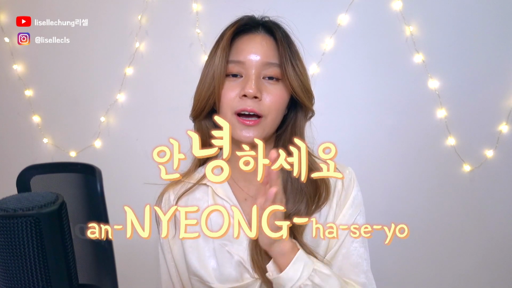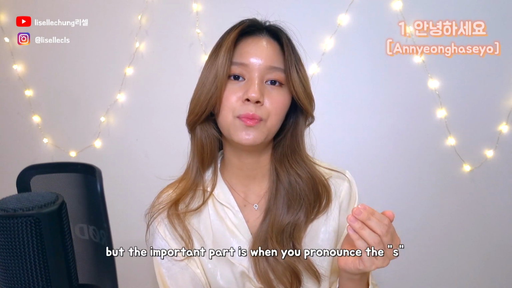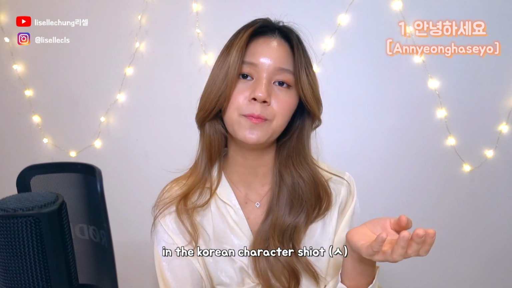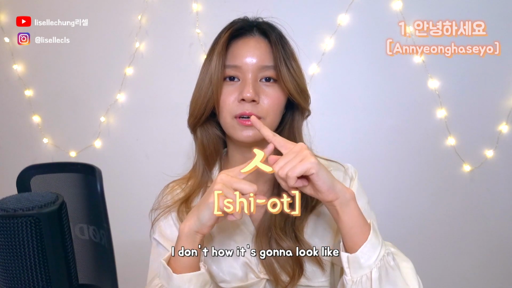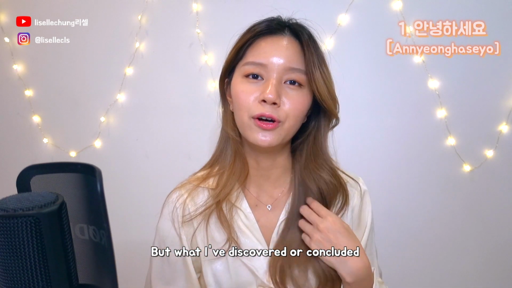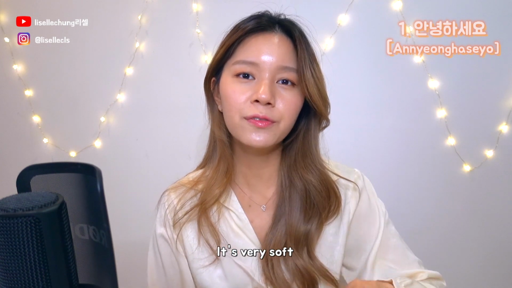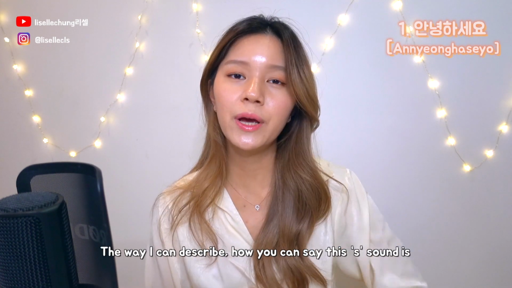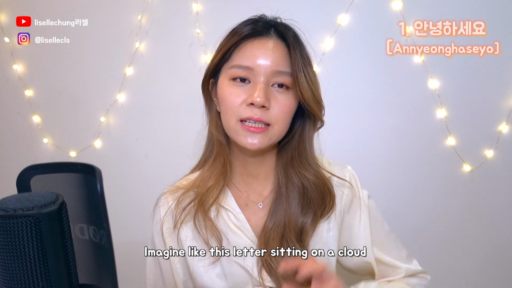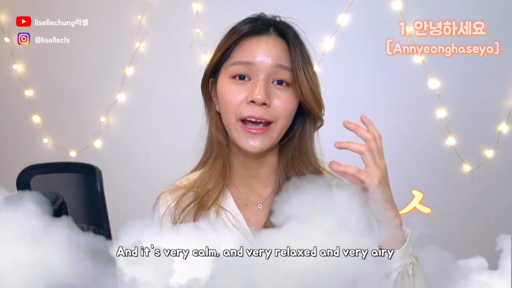It's 안녕하세요. It's very easy to say this sentence, but the important part is when you pronounce the s, which is the s equivalent in the Korean character, 시옷. I actually find this difficult sometimes as well. It will take a lot of practice, but what I've discovered is when you see only one of these 시옷, it's very soft. It's where your tongue is relaxed. The way I can describe how you can say this S sound is imagine this letter sitting on a cloud, and it's very calm and very relaxed and very airy.